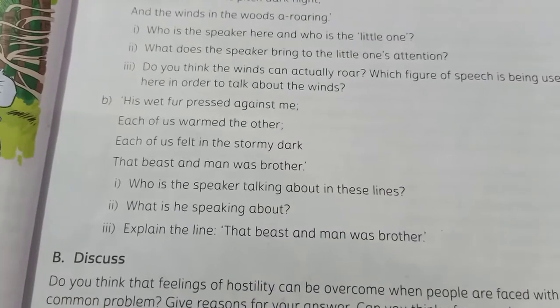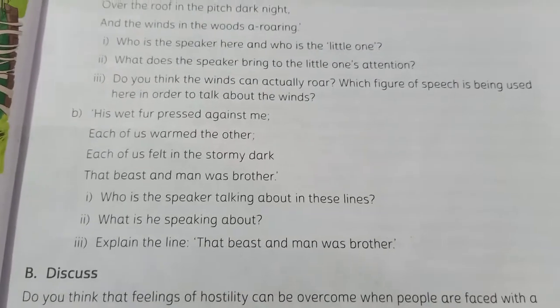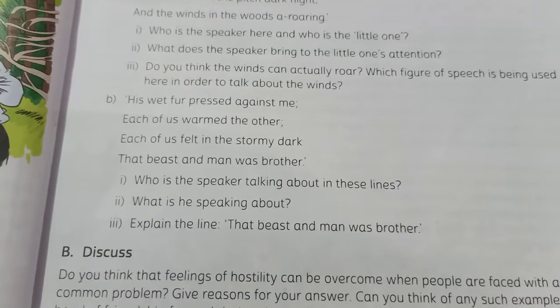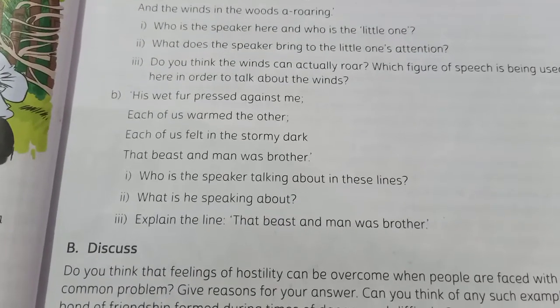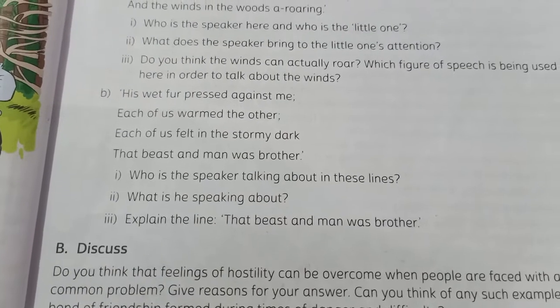His bat pressed against me. Each of us mourned the other. Each of us felt in the stormy dark. That beast and man were brothers.